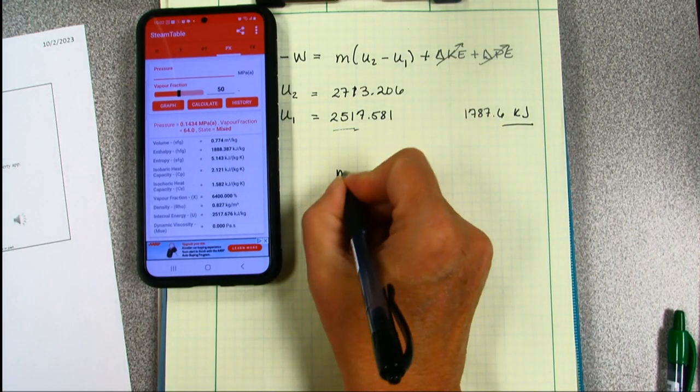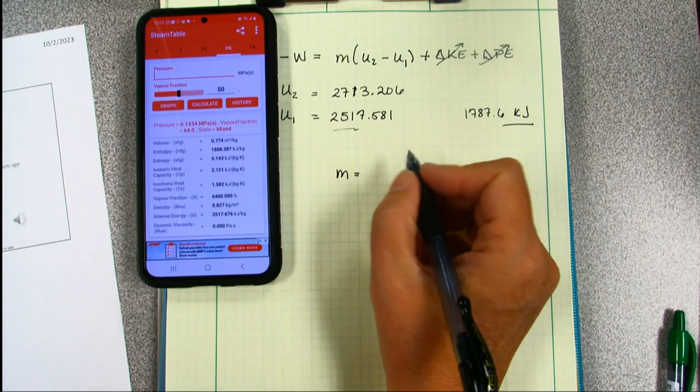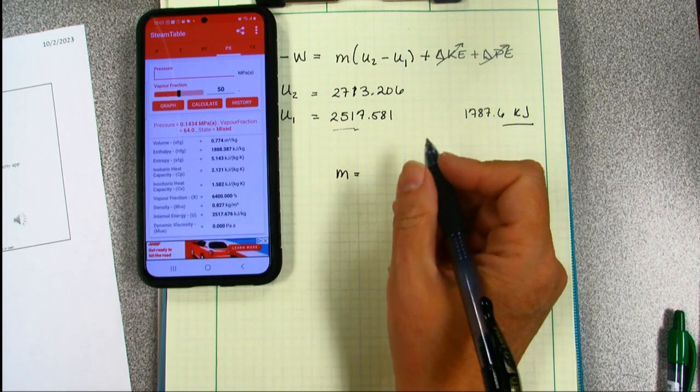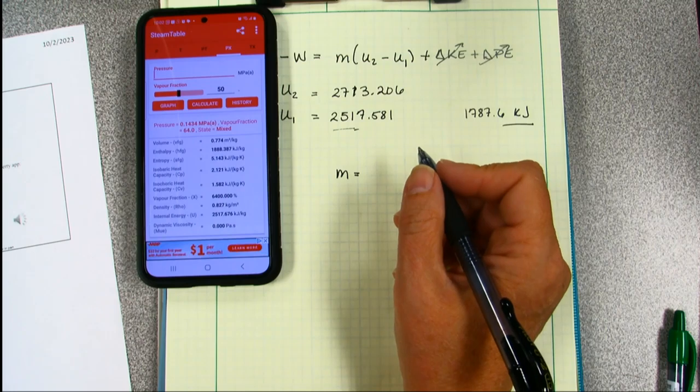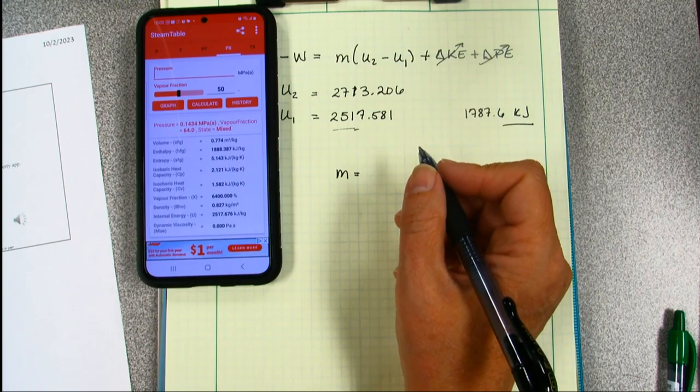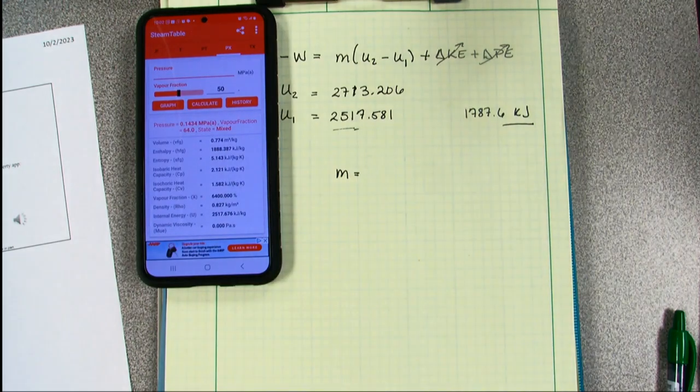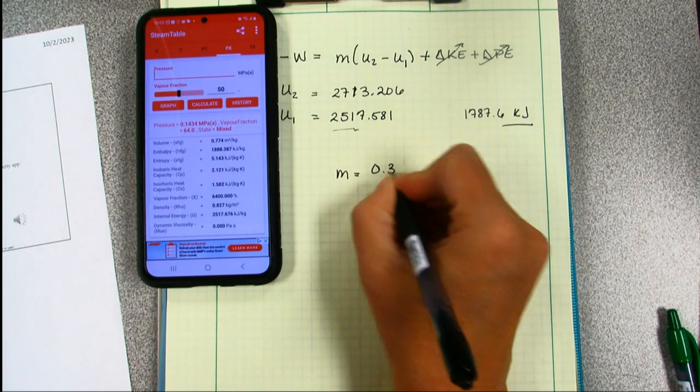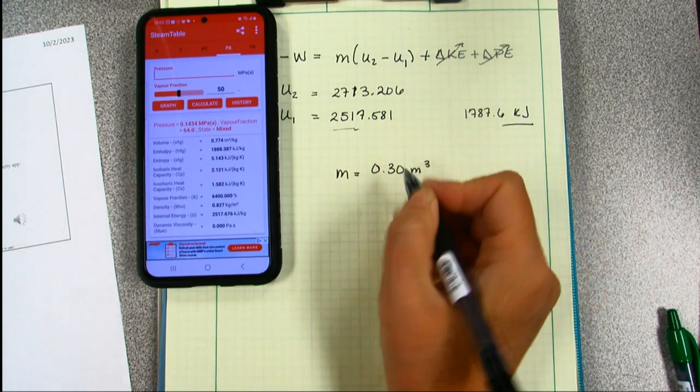Our mass is going to be our specific volume. Oh, okay. Our volume was 0.3 meters cubed.